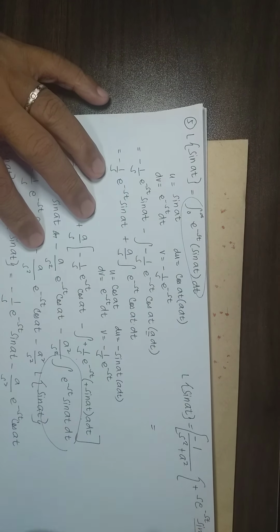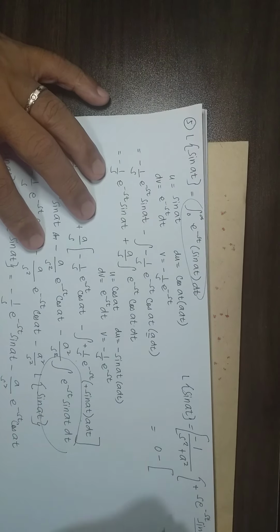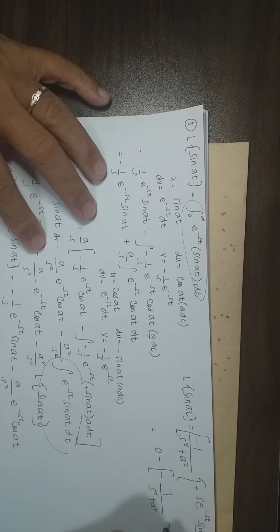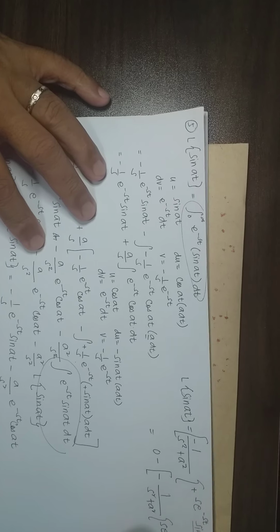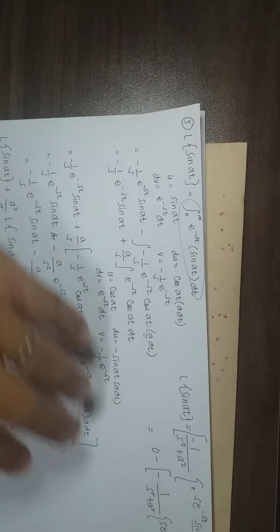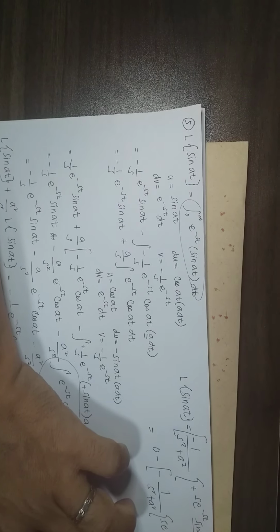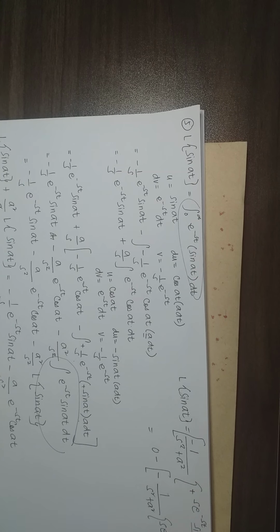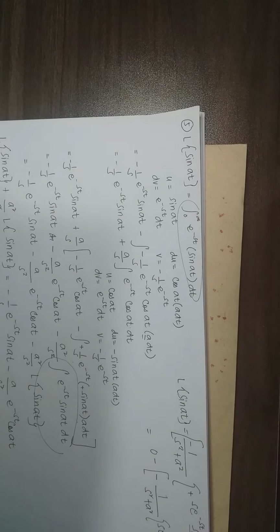So we have 0 minus, just for you to see, 1 over s squared plus a squared, s e to the 0 sine of 0 plus a e to the 0 cosine 0. Okay? So, what is sine at? Okay.